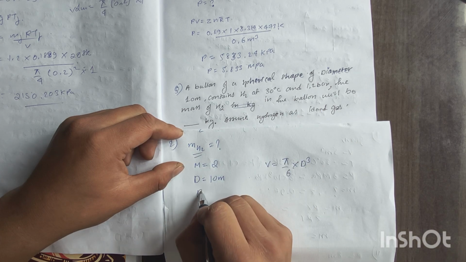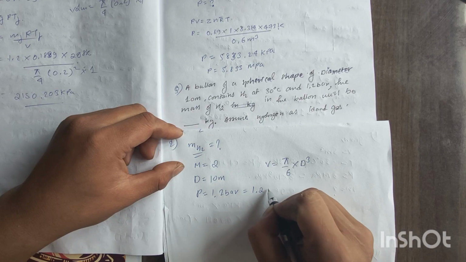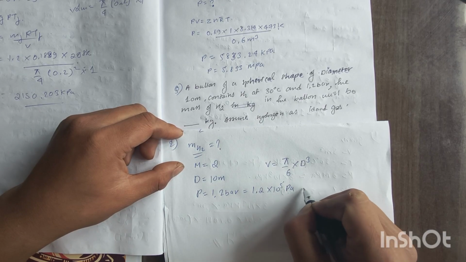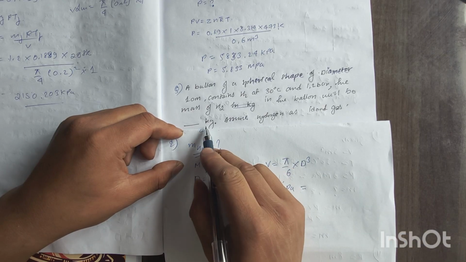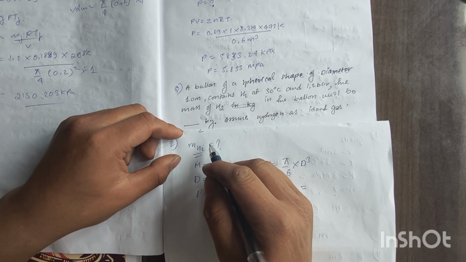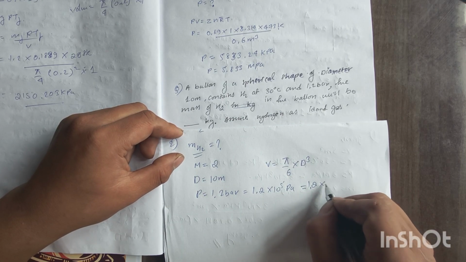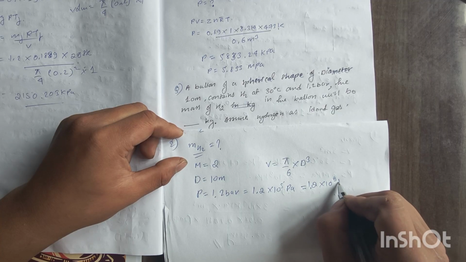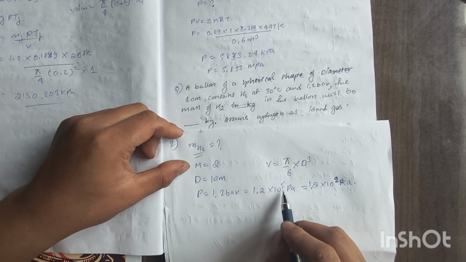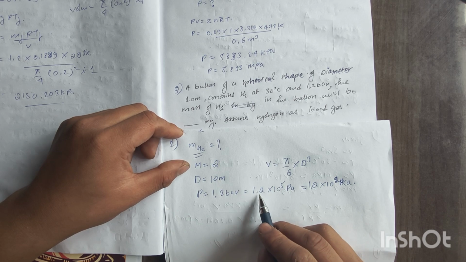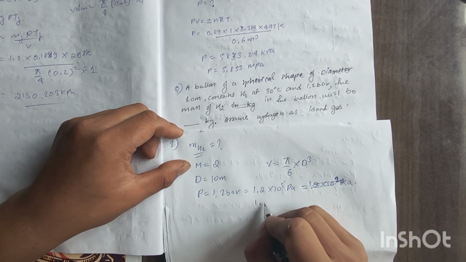And pressure is given as 1.2 bar, which is going to be 1.2 into 10 to the power 5 pascal. But we usually find the answer in kg, kilogram, so you need to convert into kilopascal. Okay, let's convert the unit.